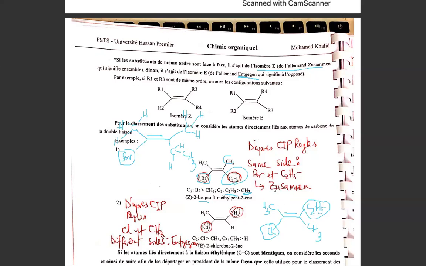So in the same sense, because the bromine and the methyl or the ethyl were found at the same side, we applied the Cahn-Ingold-Prelog system, and we found that the bromine has priority over the methyl. Now, we went to the other side and found that the ethyl also has priority over the methyl. And therefore, because the two different substituents are found on the same side, it is a Z isomerism, Zusammen.